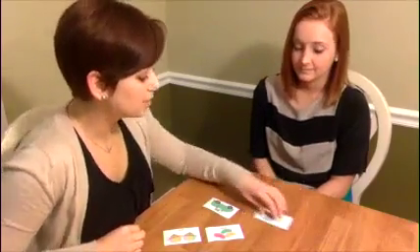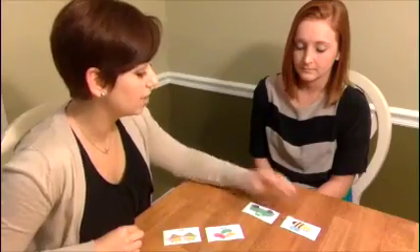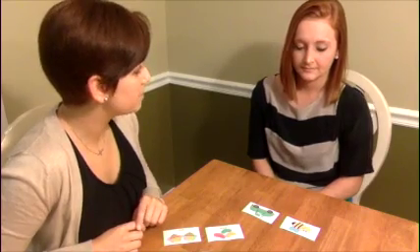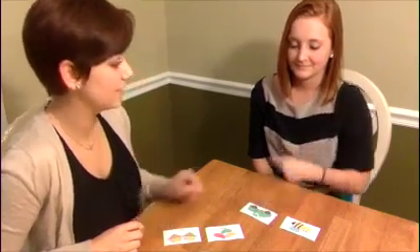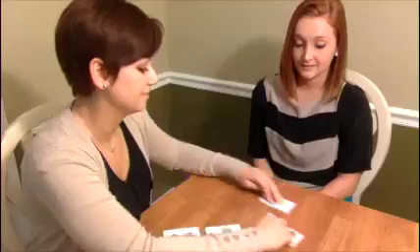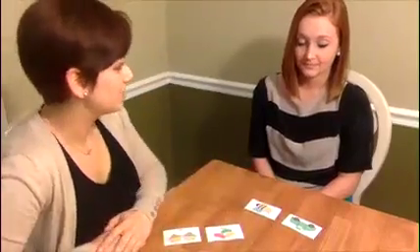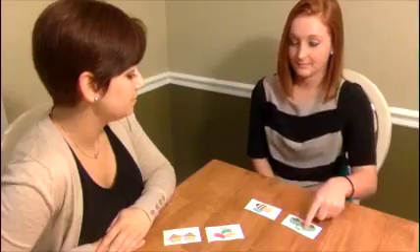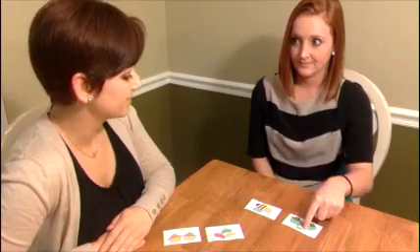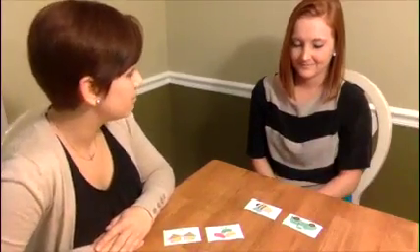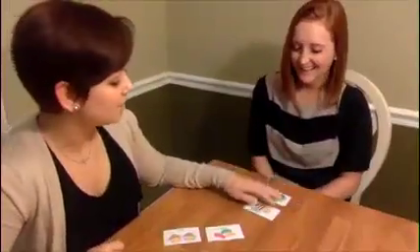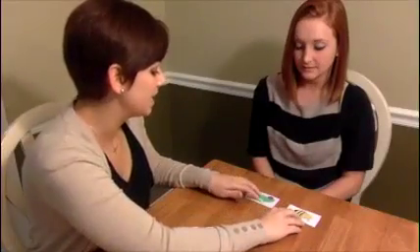Good. So I want you to point to the picture of bee. Good job. Now point to the picture of beep. Very good. Now I'm going to mix them up. Now point to the picture of beep. Good job. Point to the picture of beep. Very good. Now point to the picture of bee. Yay! High five. Now I'm going to let you be the teacher and I'm going to have to answer your questions.